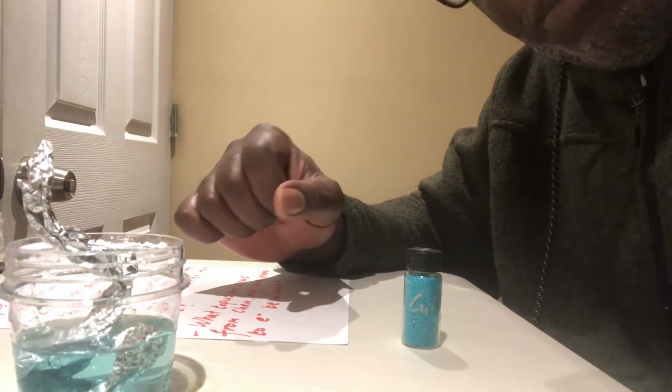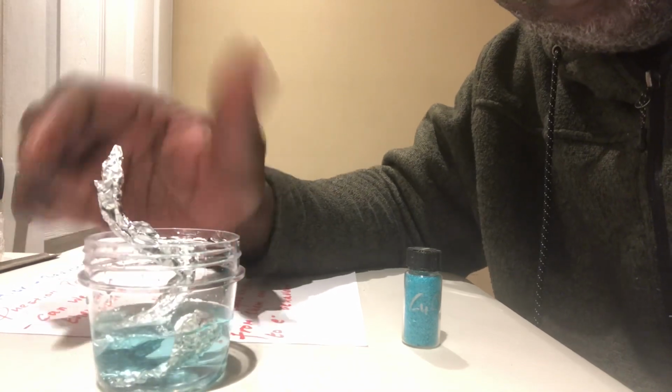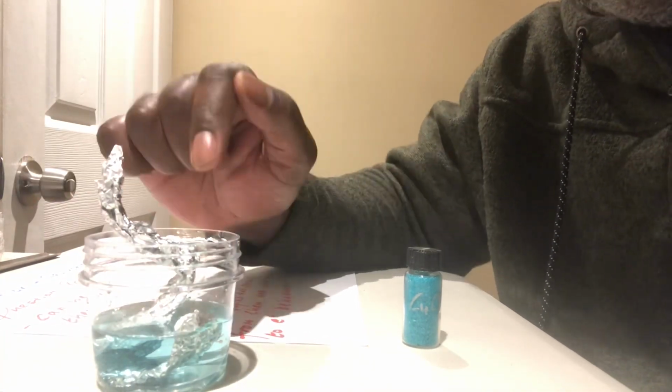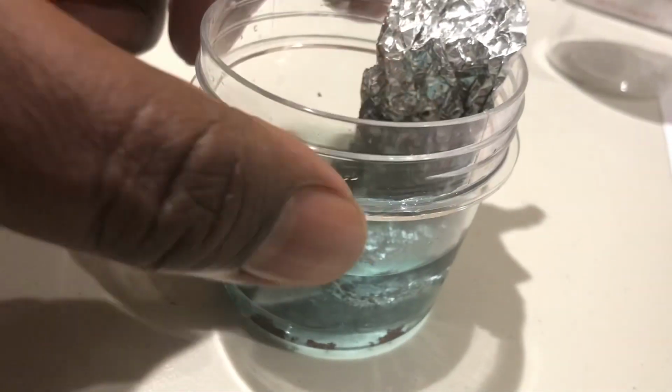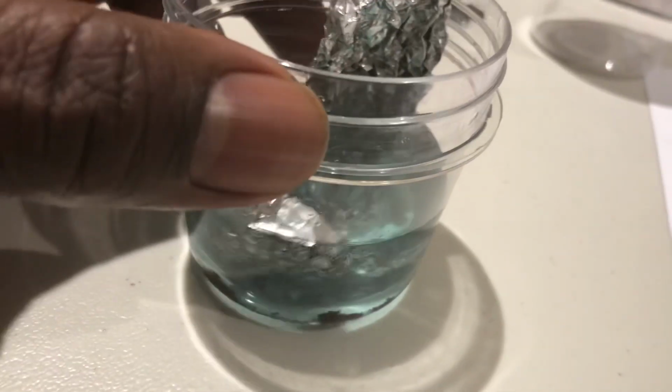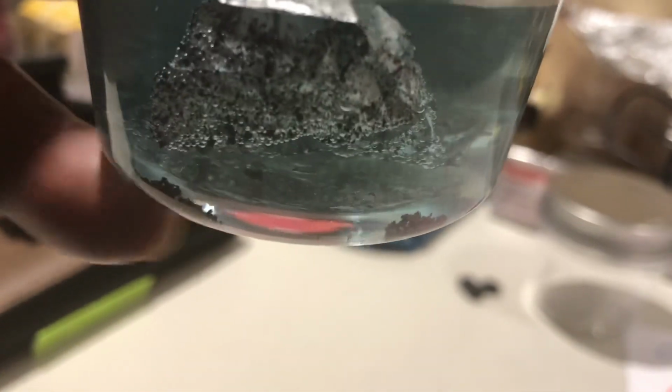And I will be back, folks, to see what happened, if anything, to the aluminum foil in the aqueous copper chloride. All right, guys, I'm back, and the demo is back. So let's check it out. If you look at this carefully, folks, let me hold it up at a better angle. Do you see anything in the bottom there? It looks like brown residue in the bottom right there.